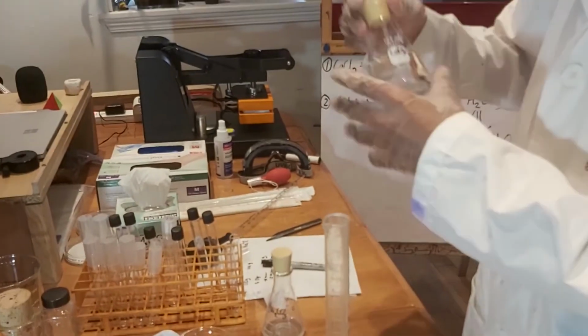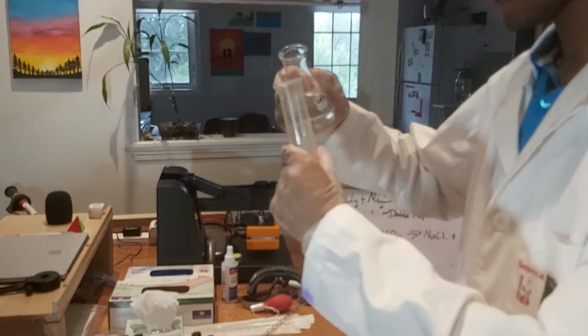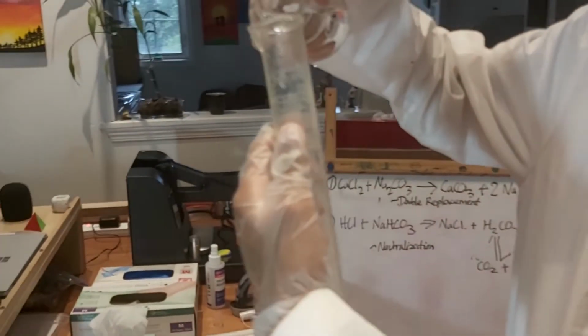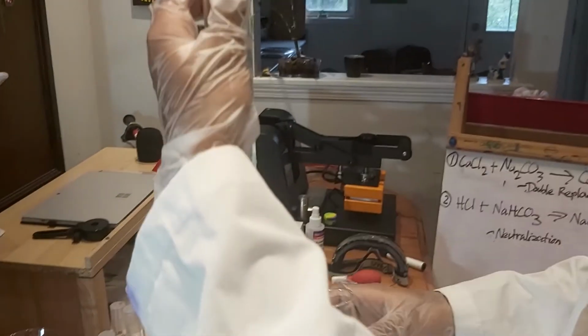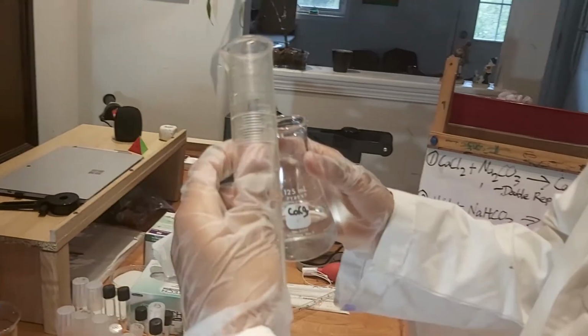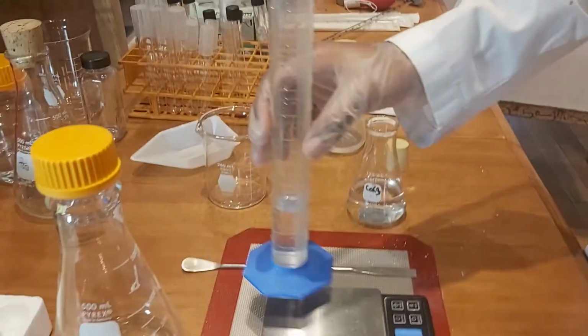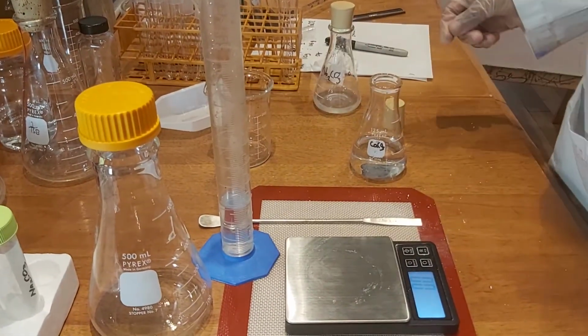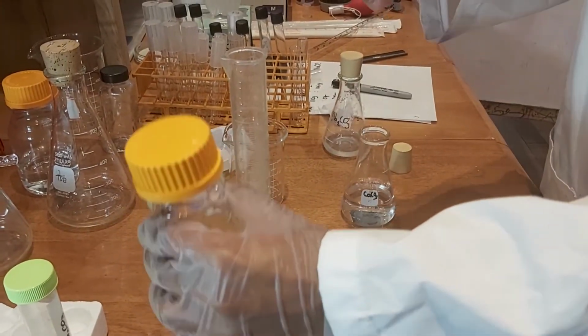First we're going to measure out the calcium chloride using a graduated cylinder. Yeah, that's more or less right. Okay. Now we are going to put that into the flask.